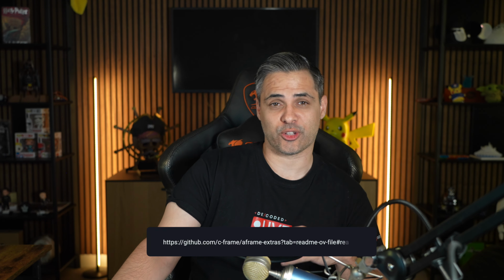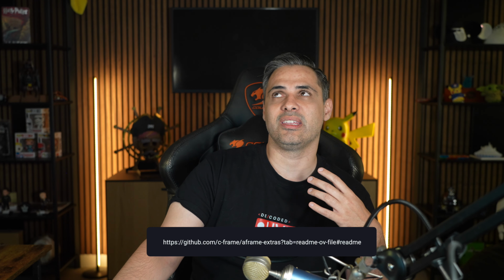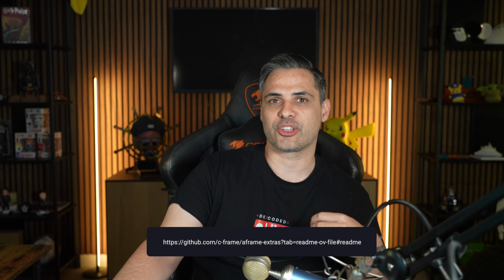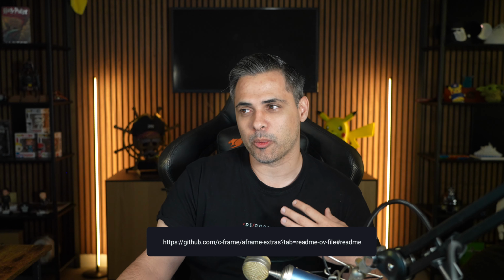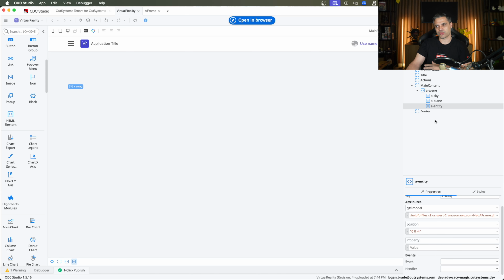In order to get our model moving, we actually have to import another library. This one's called A-Frame-Extras, and what it has is the animation-mixer property. That's what we need in order to get our model moving. But that means we have to alter what's being set up at the start of our project, like what we're injecting for our required scripts.